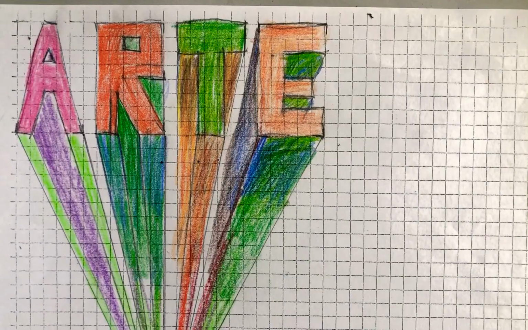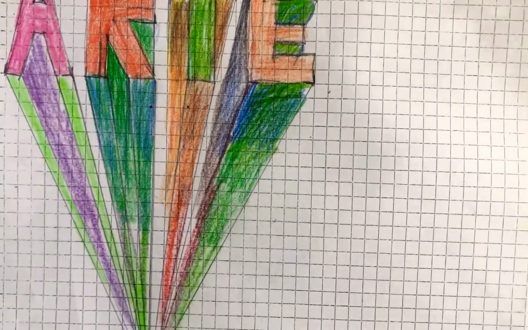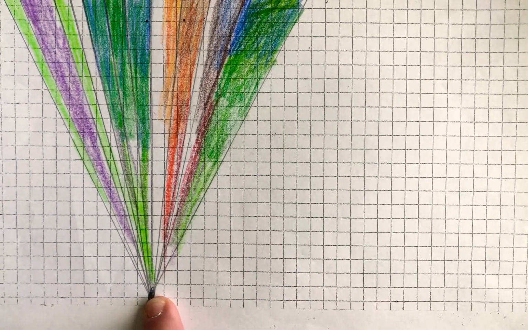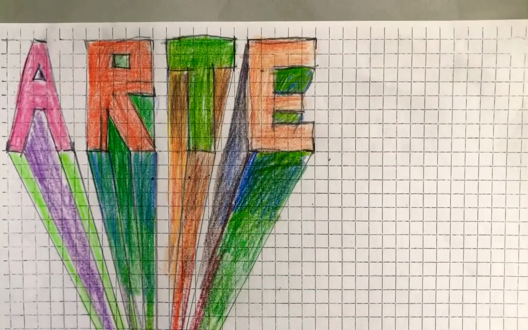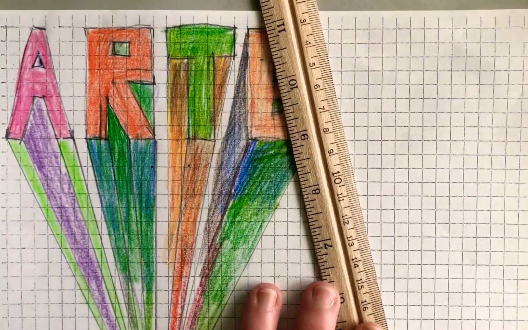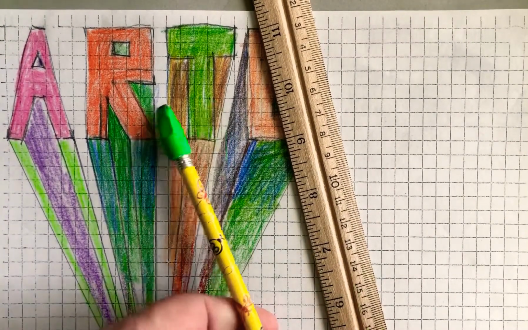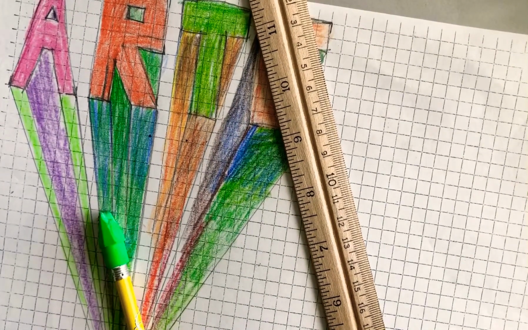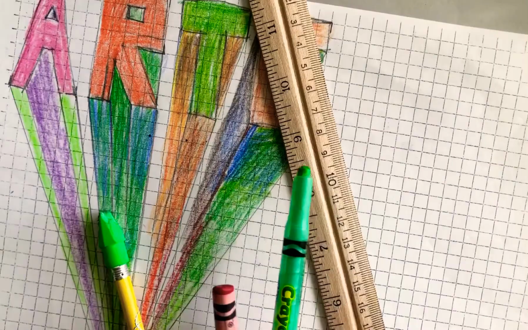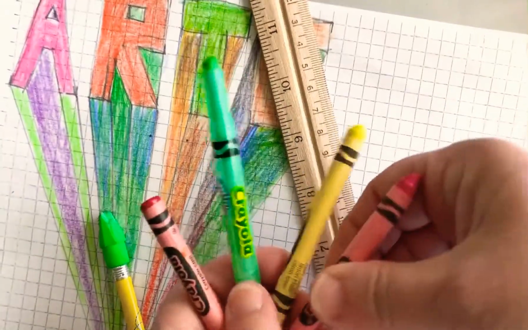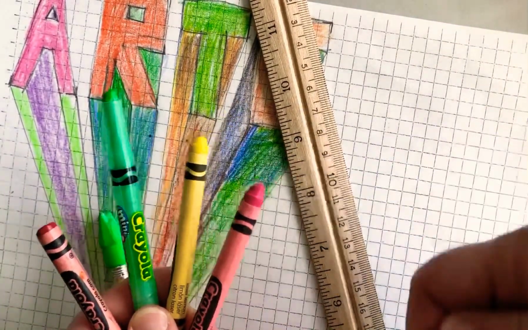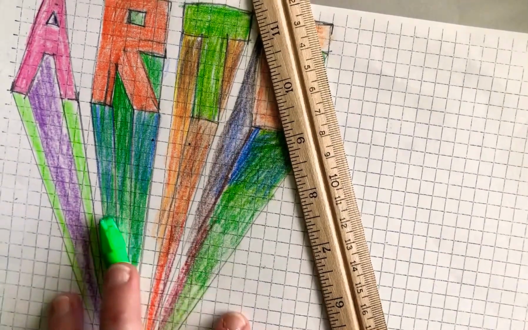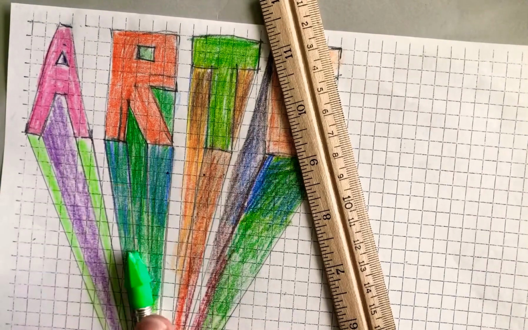Today we are going to be doing 1 point perspective. We're going to be drawing a word and having all the orthogonals go to a vanishing point. What you're going to need for this activity is a ruler, a pencil, and an eraser, and some colored pencils or some crayons. I tend to like crayons for this activity because they color and spread on the paper really well. I would not recommend markers for this activity because it works best if you blend.